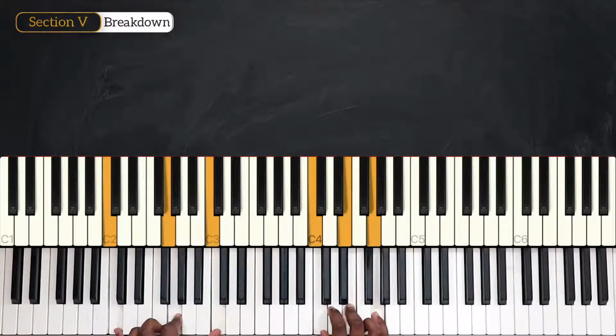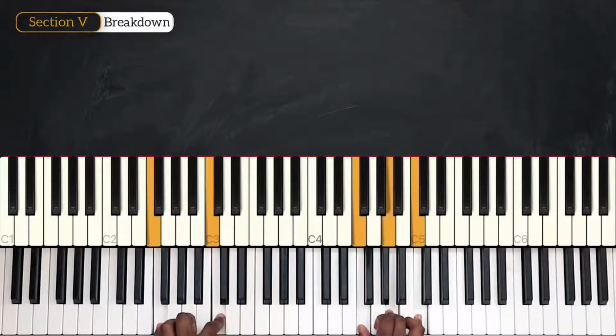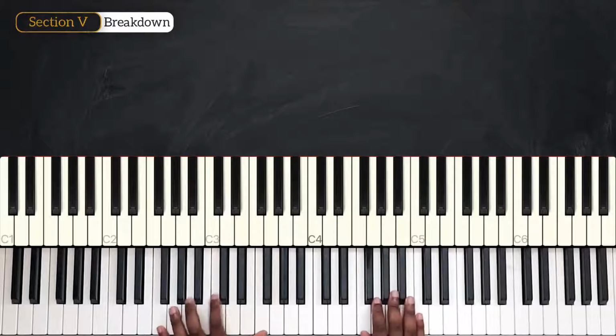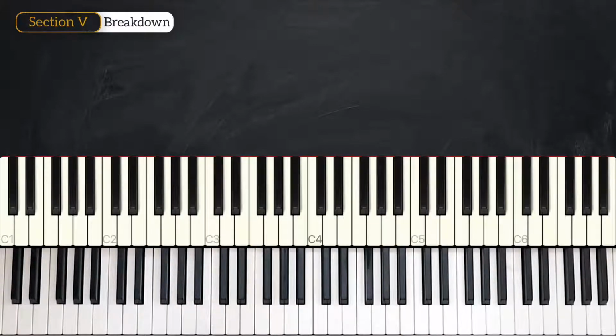Other example for that, let's play F major. The first position, I'm going to play the root. Second position, root and fifth. And the third, root, fifth, and root again. Now let's play our chord progression C, G, A minor, and F, only using the second position on the left.